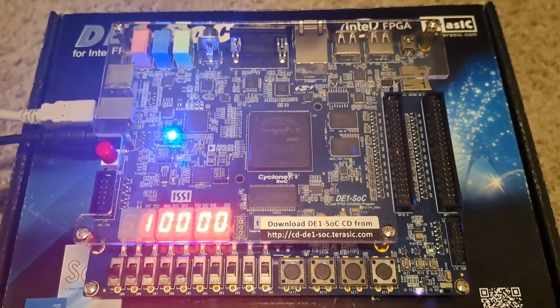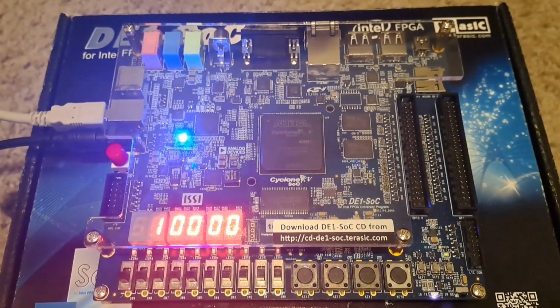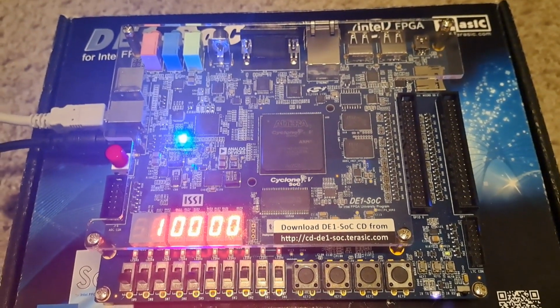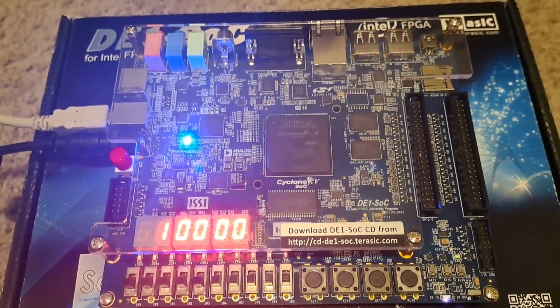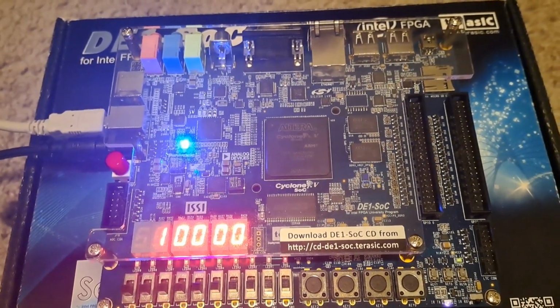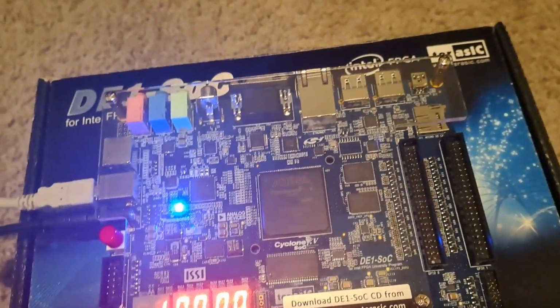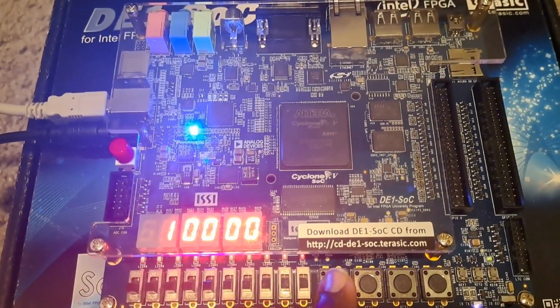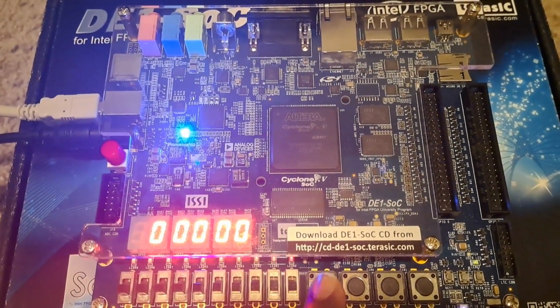After flashing the device, as you can see, with the current input being 0, the primary value shown on the LEDs is cosine. So cosine of 0 is 1, and if you want to flip the output, we can flip the output with this switch and we can see the sine.